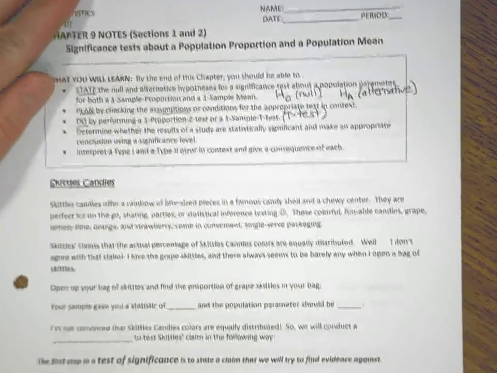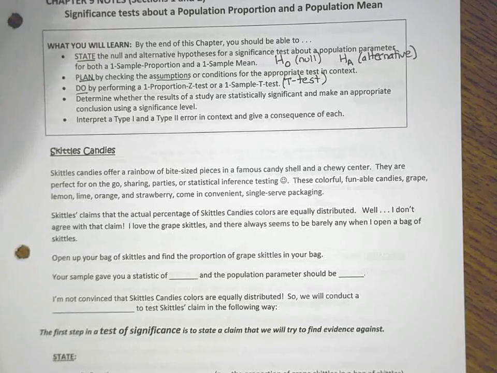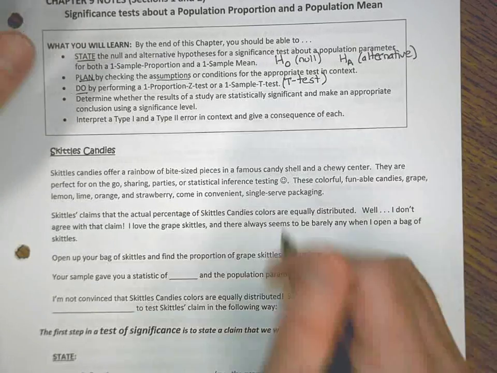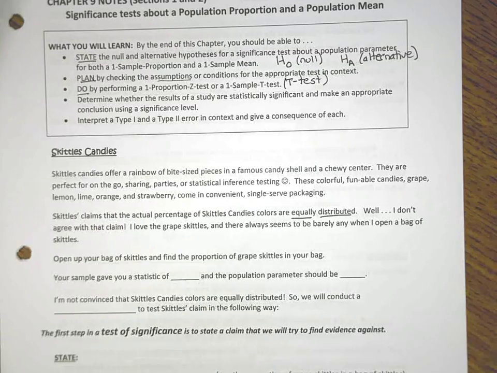So, Skittles candies offer rainbow bite-sized pieces in a famous candy shell and a chewy center. They're perfect for on the go, yada yada yada. Skittles claims that the actual percentage of Skittles candies colors are equally distributed. Well, I don't agree with that claim. I love the grape ones, and there always seems to be barely any when I open a bag of Skittles.